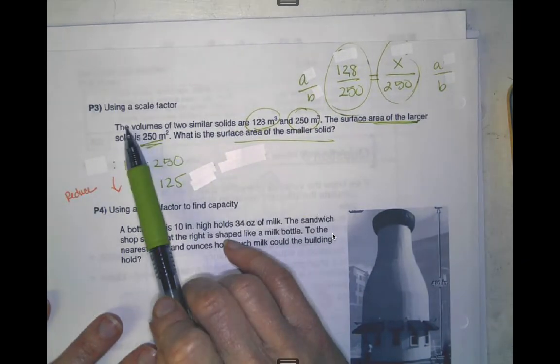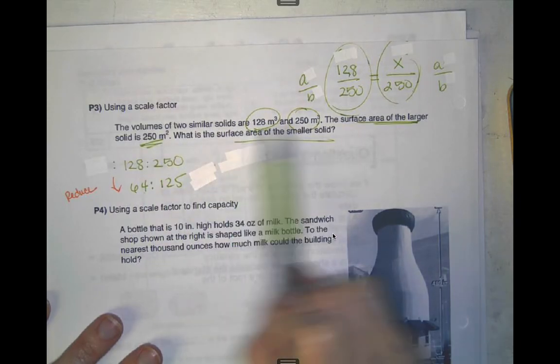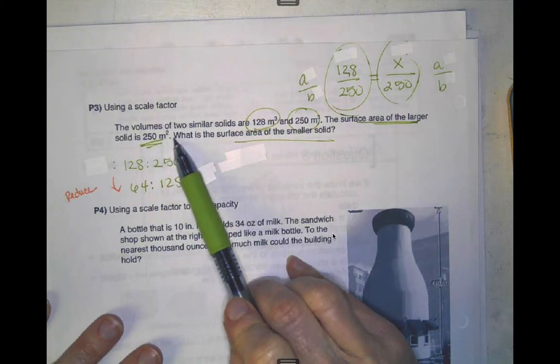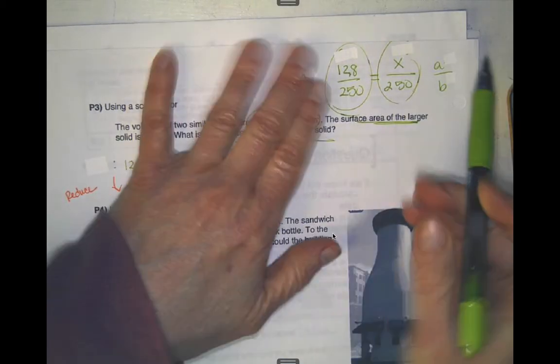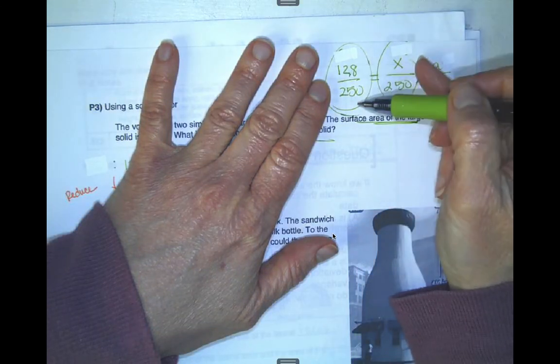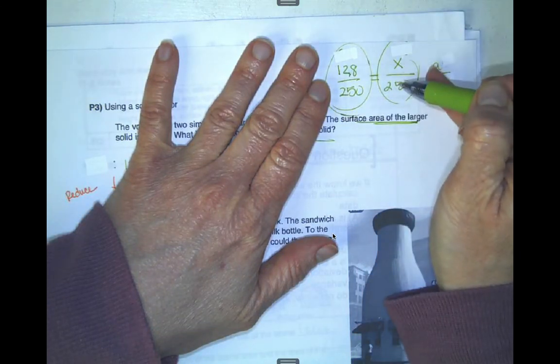So this problem right here says the volume of two similar solids are 128 and 250. The surface area of the larger solid is 250 meters squared. What's the surface area of the smaller? So you might want to set up a problem like this: 128 over 250 equals x over 250, and just solve it.